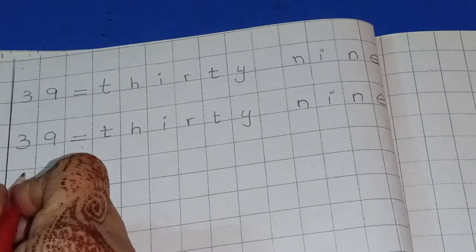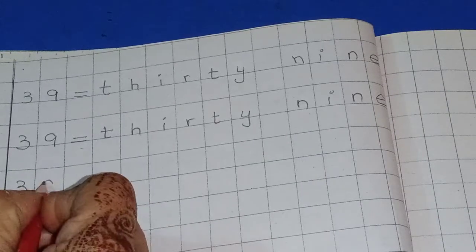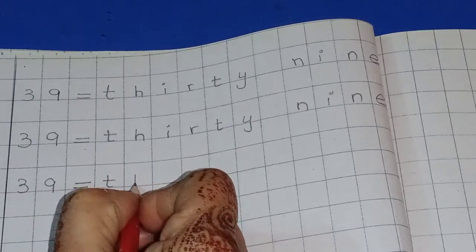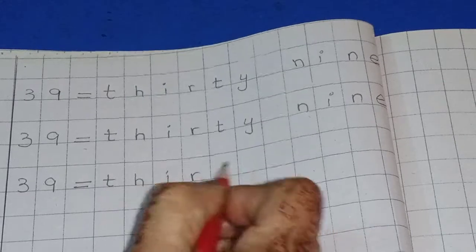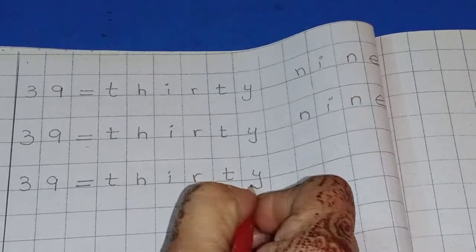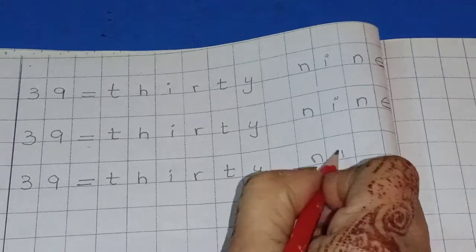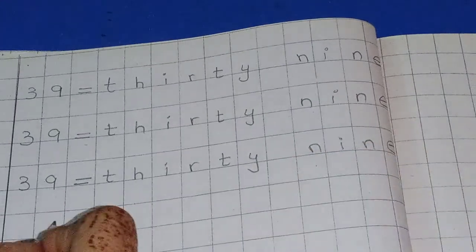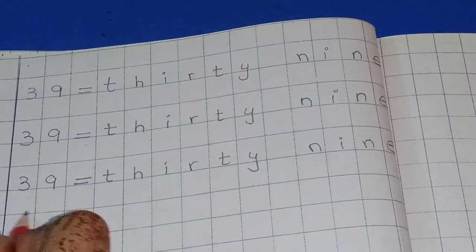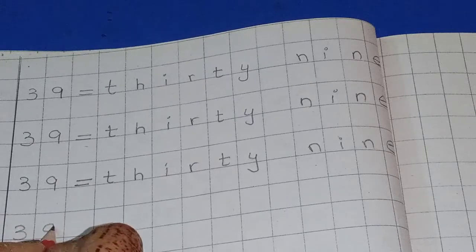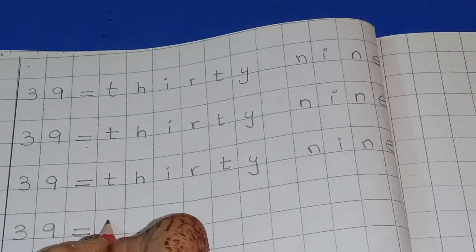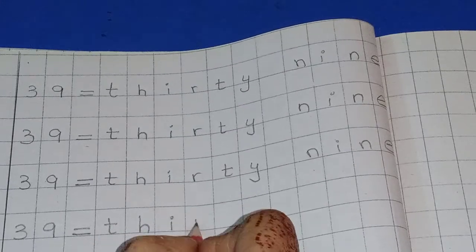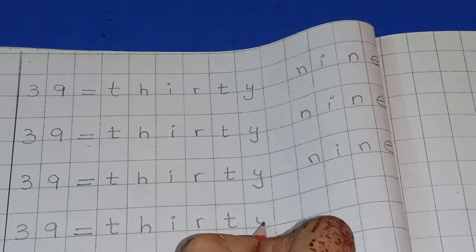Then you will leave again one line and here you will write 39, the sign of equals to, and the spelling of 39: THIRTY 30, NINE 9, 39. Then you will leave again one line and write 39, the sign of equals to, and here you will write again 39: THIRTY 30.